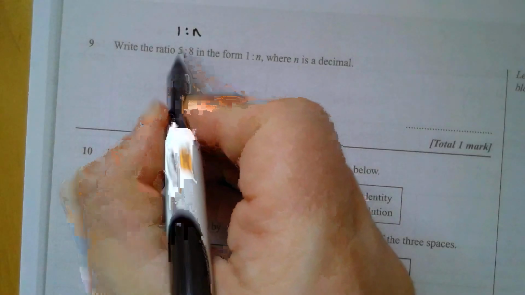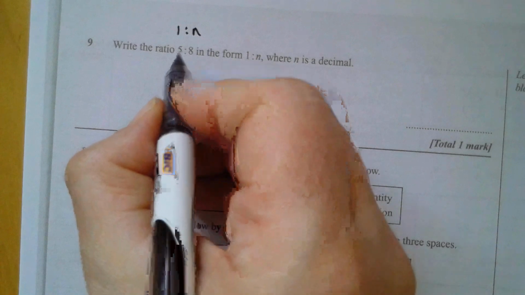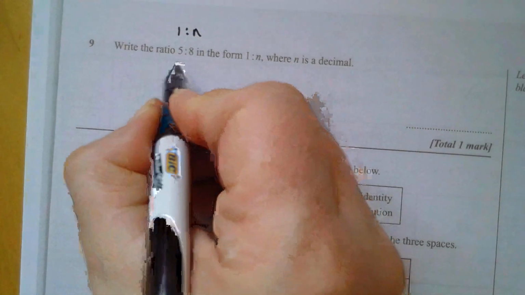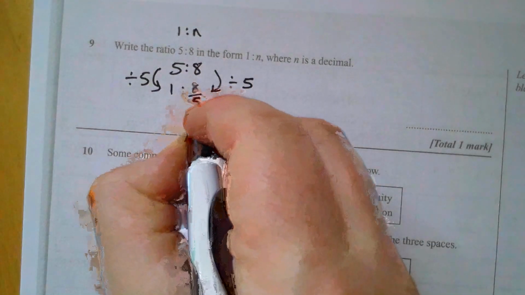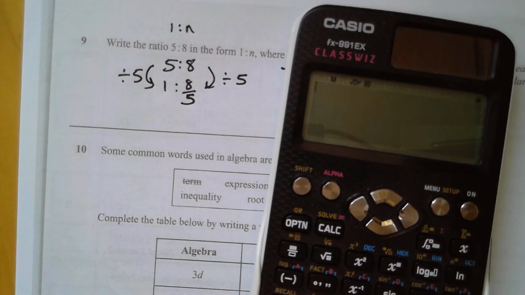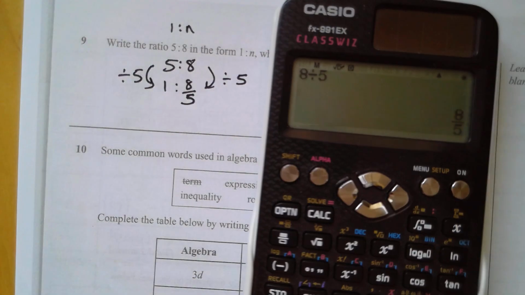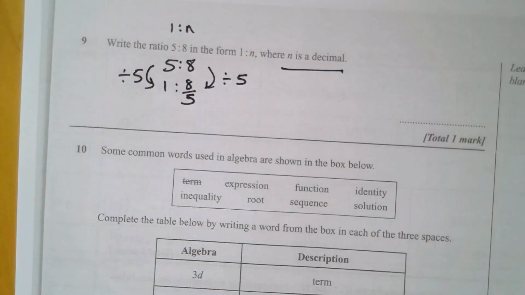So we want to have 5/8 in the ratio of 1 to n. So that means that in the 5 column we need to have a 1. So what do we do to get from, let's just write it out big actually, 5 to 8 we want to get to 1. Now we're told that n is a decimal, so let's find out what 8 divided by 5 is. As a decimal is 1.6.